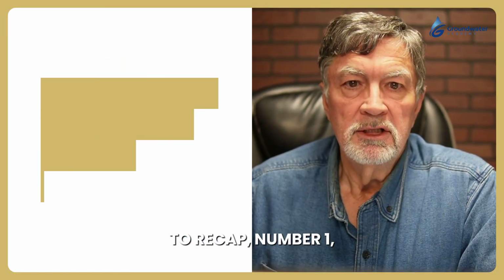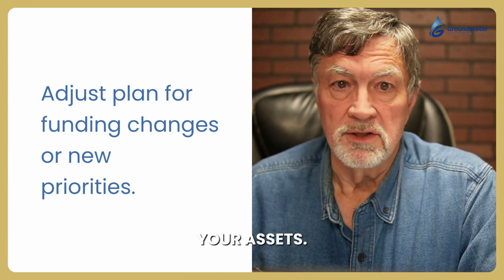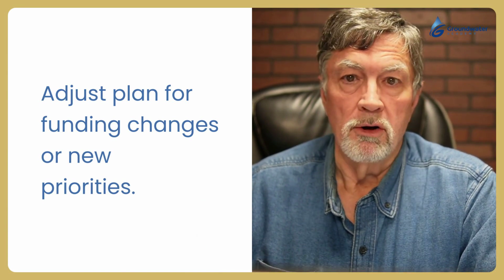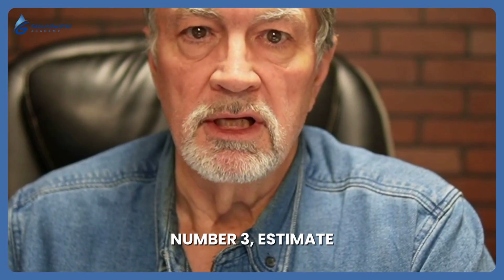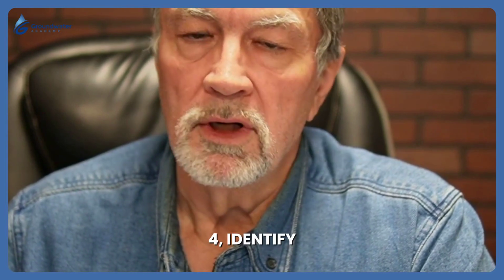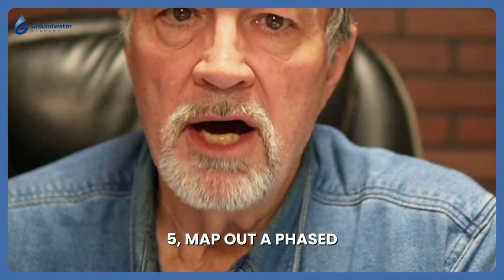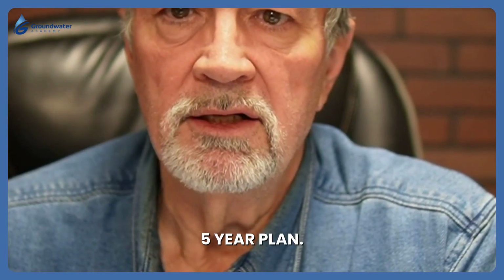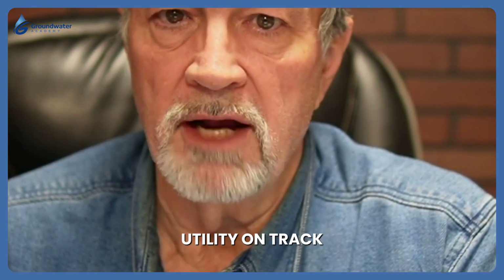To recap, number 1, identify and assess your assets. Number 2, prioritize projects by risk and criticality. Number 3, estimate costs and budget over the long term. 4, identify potential funding sources. 5, map out a phased 5-year plan. With these steps, you'll have a CIP that keeps your utility on track for the future.